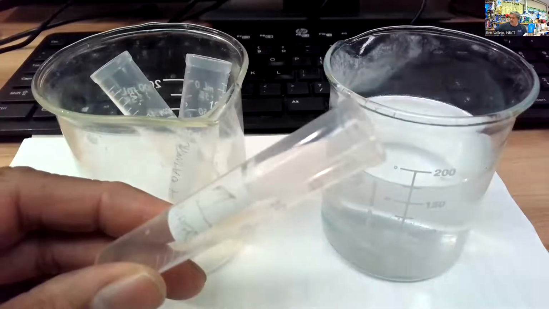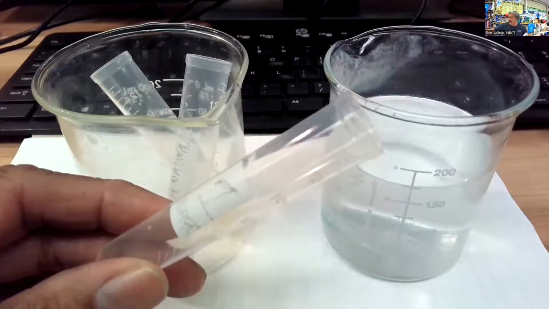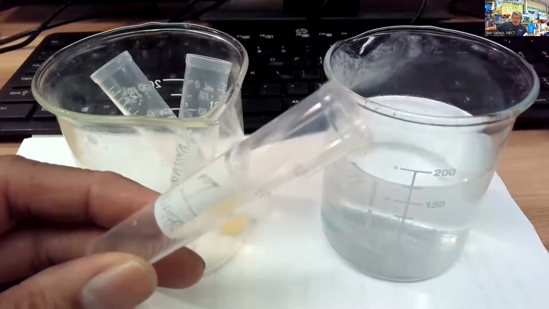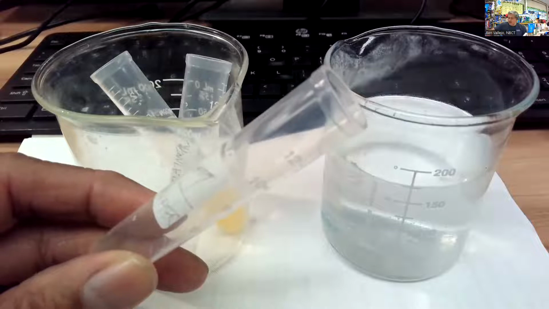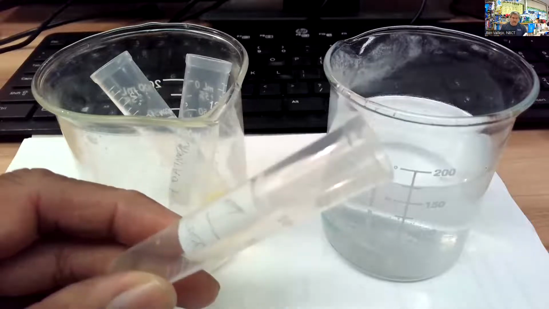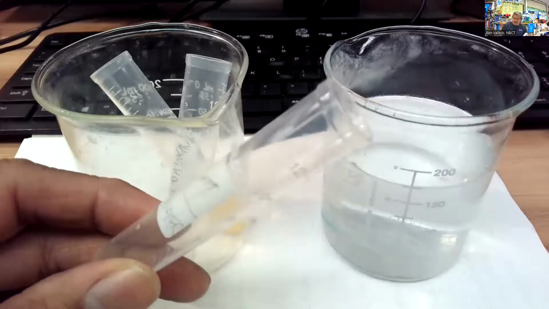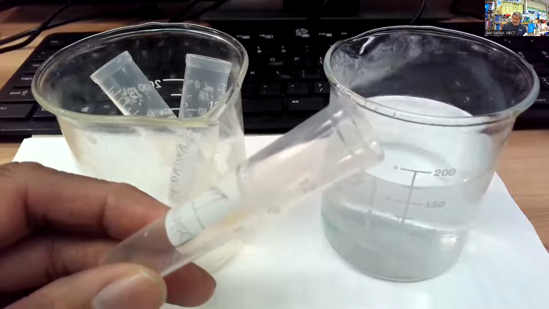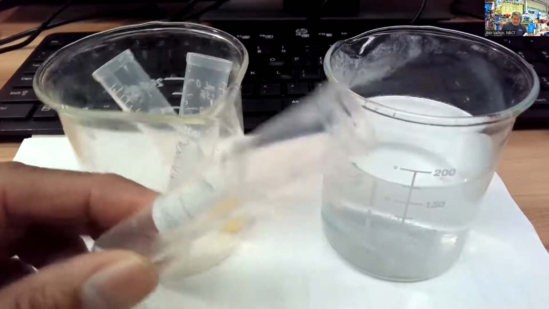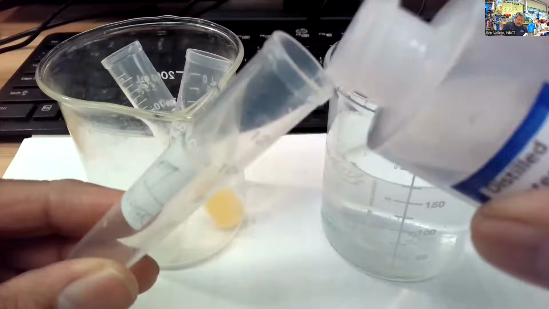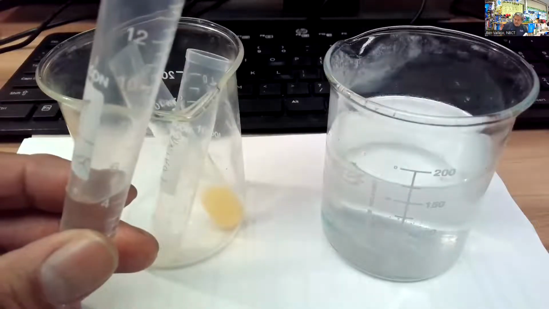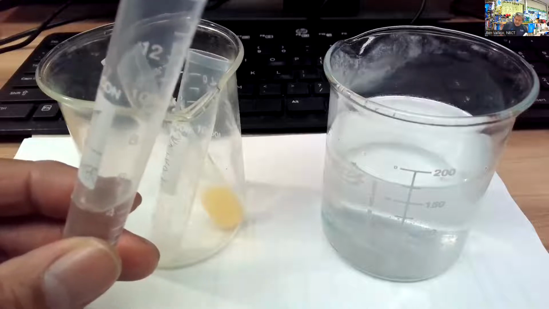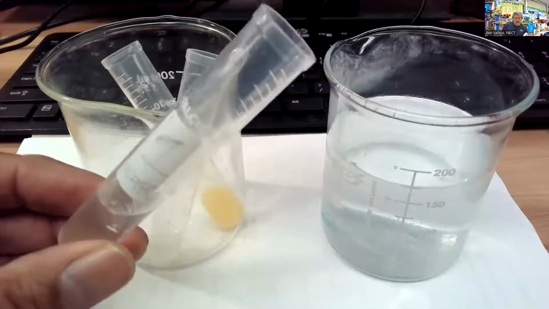This one is water. So I'm going to take my water and add some water to this test tube. So here's the water right here. And if I wanted to be precise, I could count 20 drops, which would equal 1 milliliter.